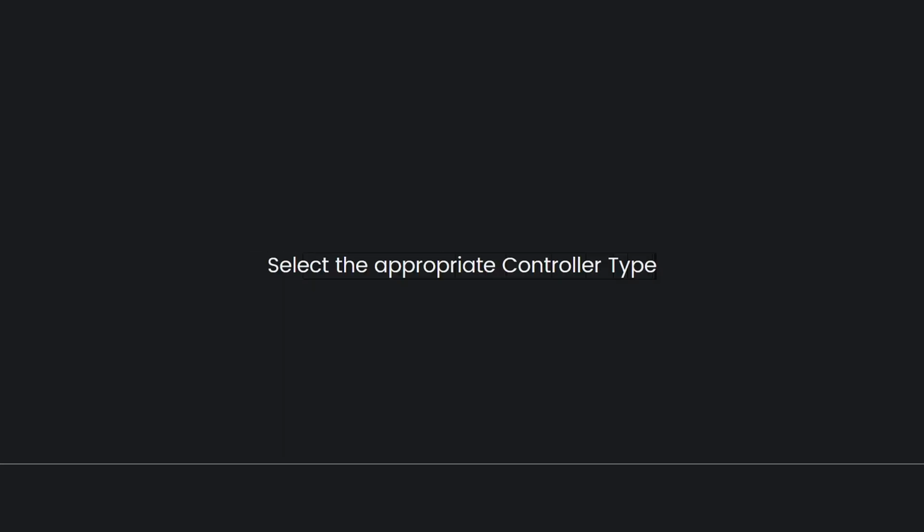Then, select the appropriate controller type. So Call of Duty Modern Warfare 3 supports various types of controllers such as Xbox 360, Xbox One, PlayStation 4, and generic PC controllers. Choose the correct one that matches your connected controller.